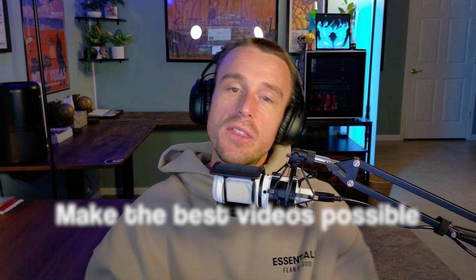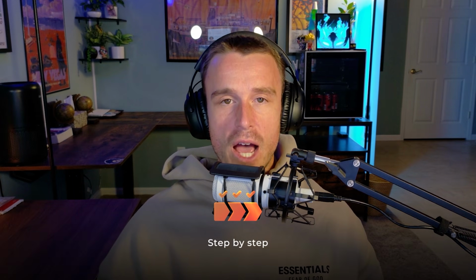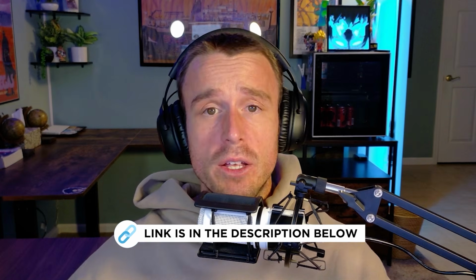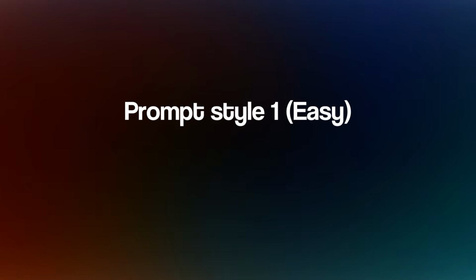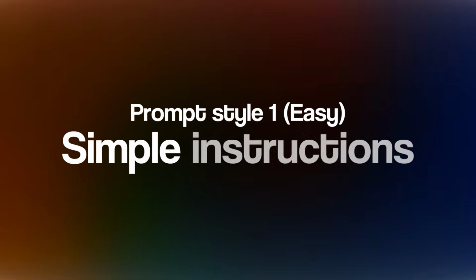Now, all of this theory is good to know, but it's all useless unless we put it into motion. So if you're like me and you learn from being hands-on, let's build a few prompts together step by step so you can see how this works. Feel free to follow along as we build these things together. I'll put all the prompts we use in the description below to go into Sora and try it out for yourself. So let's start with prompt style 1, where we're going to start easy here with simple instructions.